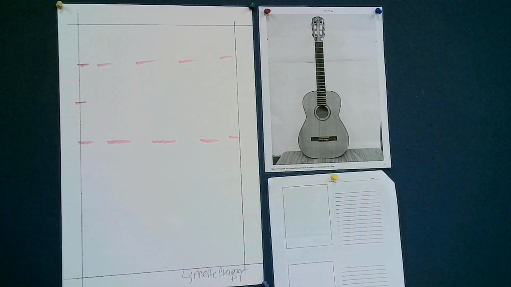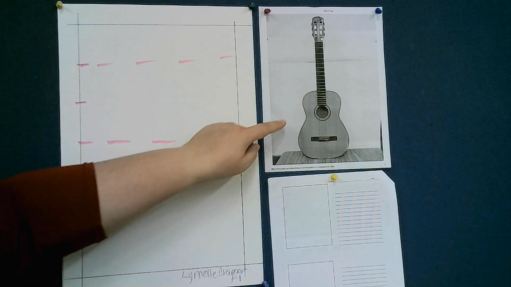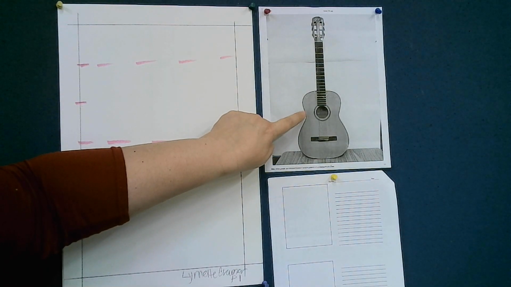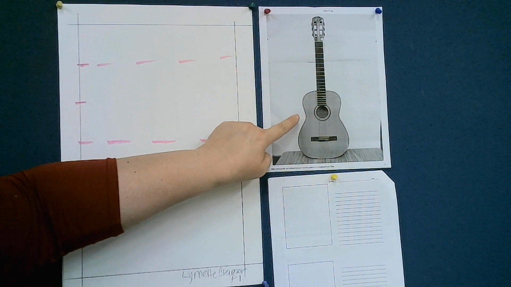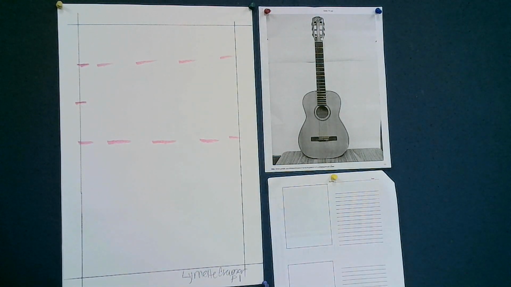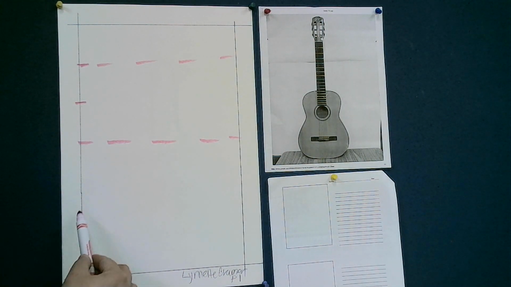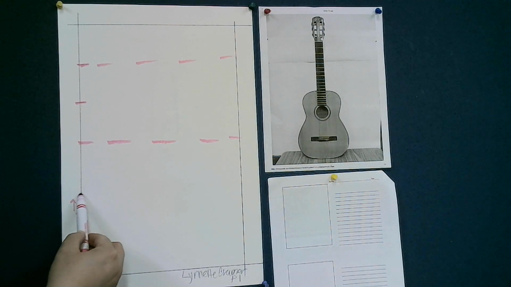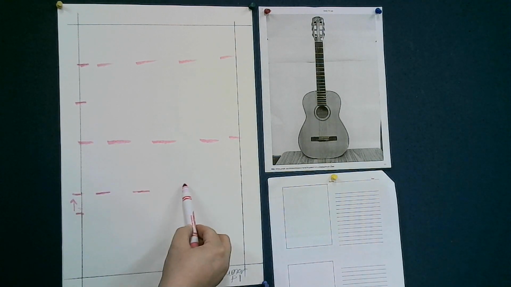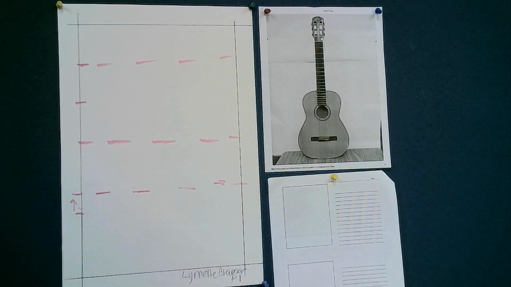Then it says step 3, find the middle of the bottom half, move up a little, and make a guideline. And essentially what we're doing is we're trying to give ourselves a guideline where this curve happens so we can get it in the right place on both sides. So here's halfway. I'm going to come up a little bit. All right, and I'm going to pull that guideline over.